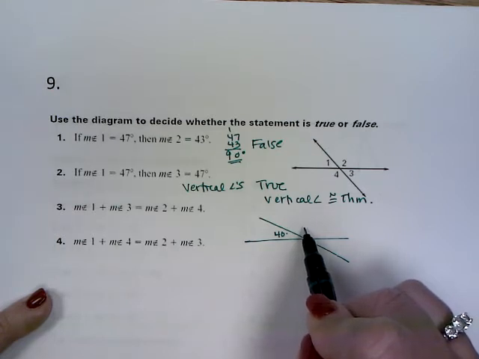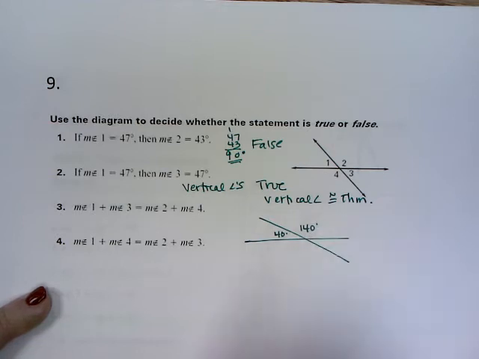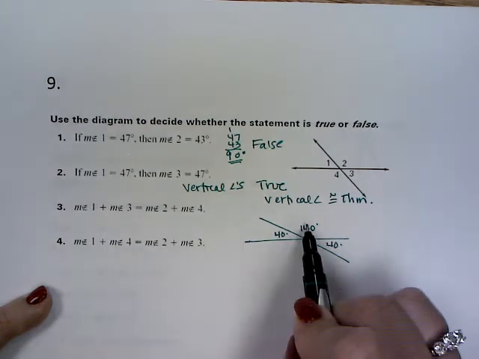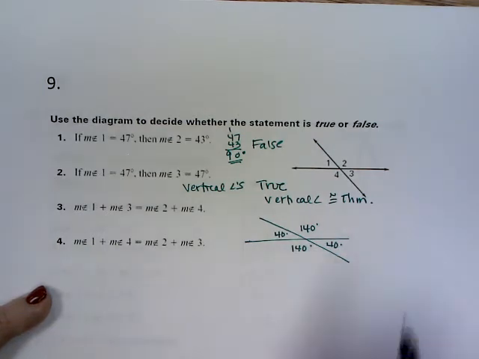Now my brain went dead, sorry. Has to be 140 degrees. I don't know why my brain went dead. So then this vertical angle for angle 3 would be 40, and this vertical angle would be then 140.